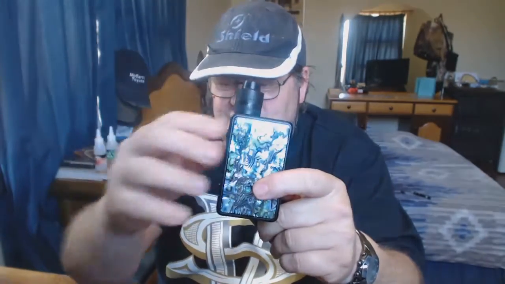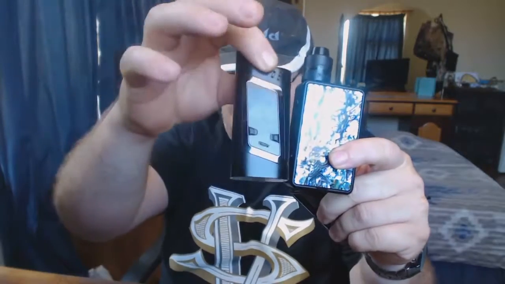The next thing which you get is mods which are called box mods. Now this is a typical box mod, this one, which actually houses batteries. There's a box mod. There's another example of a box mod. So that's a box mod. This is called a box mod.